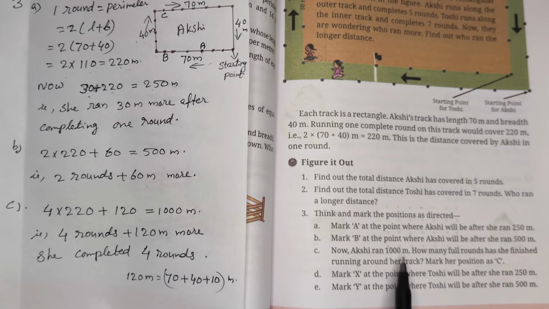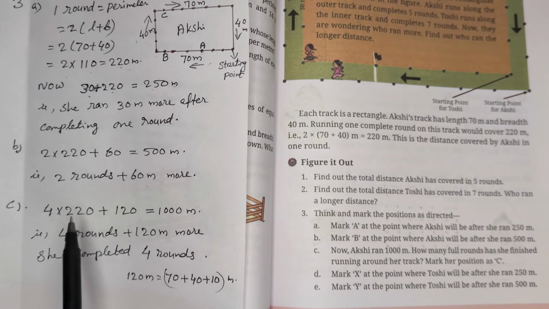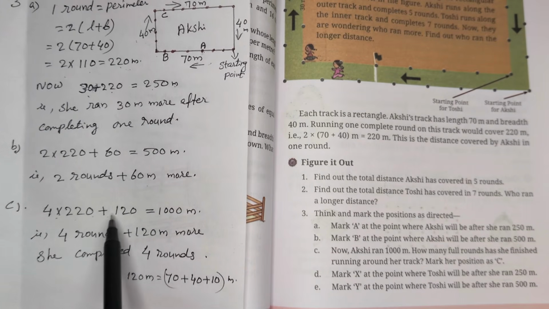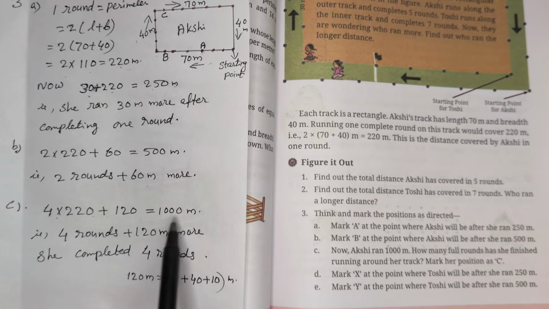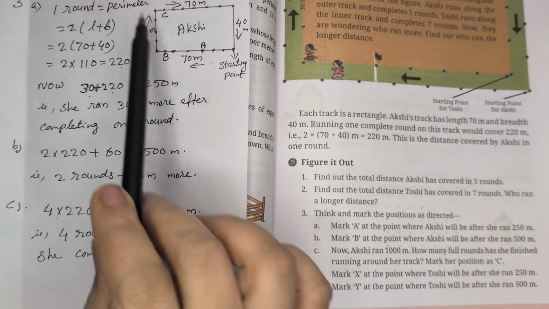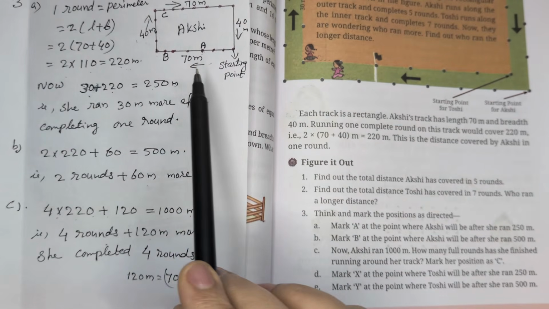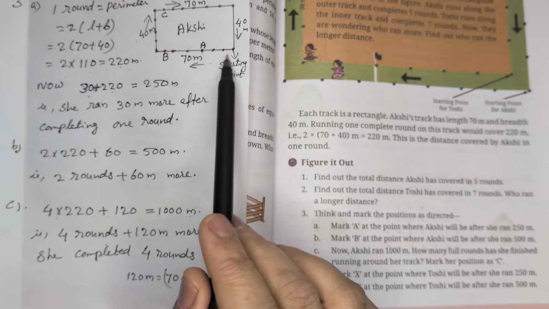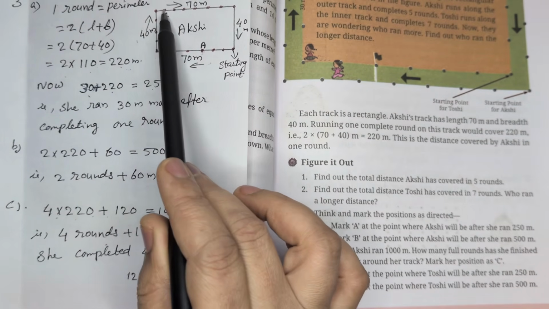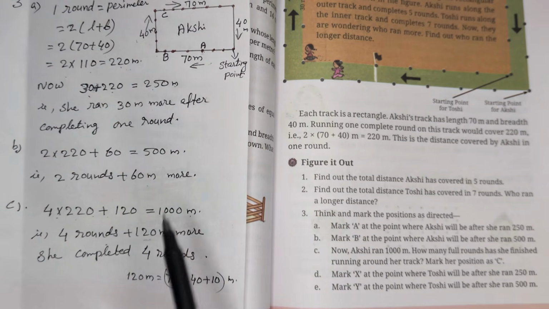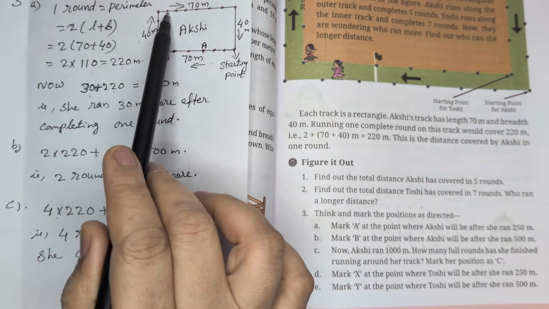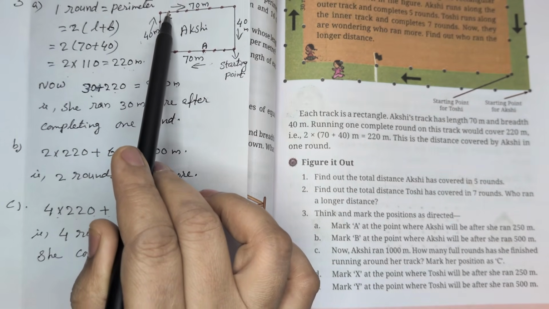C, she ran 1000 meter. So that 1000 we have to write in terms of rounds. 4 times it is coming: 4 into 220, plus 120, is equal to 1000 meter. That means 4 rounds and 120 meter more. So after completing 4 rounds, then 120 meter more. This side is 70, plus the width 40, then again 10 more, then only we will get 120. We can split 120 as 70 plus 40 plus 10: length, breadth and 10 meter more. So the position of the letter C is here.